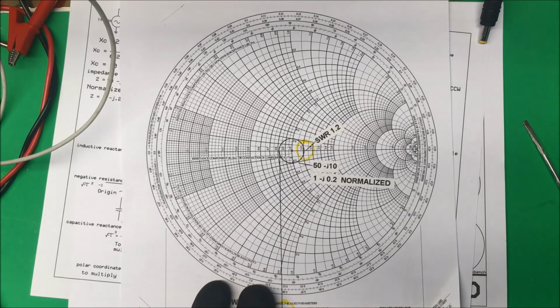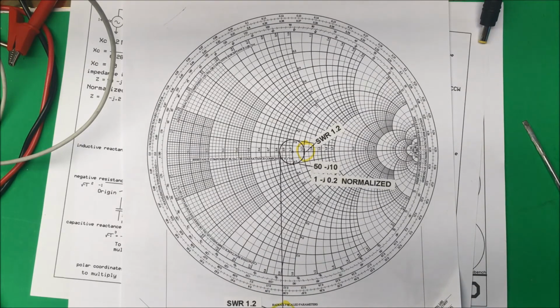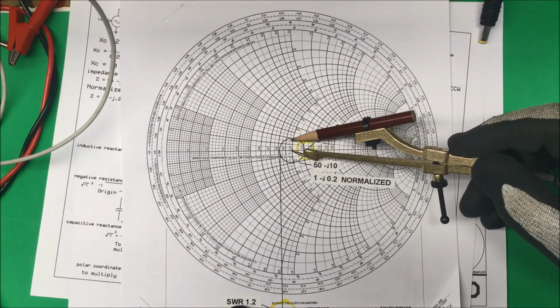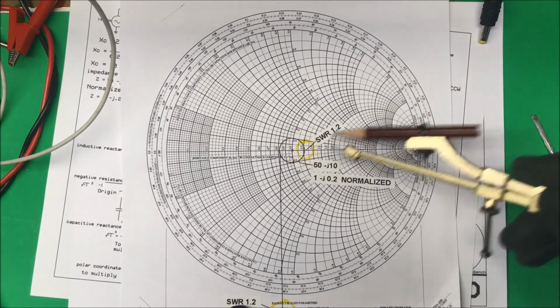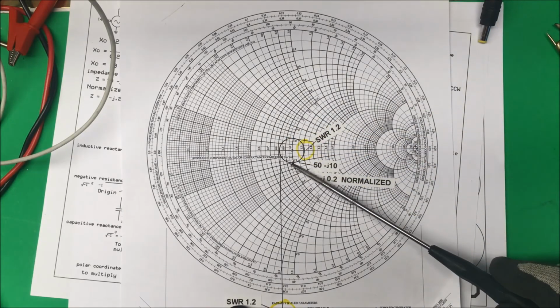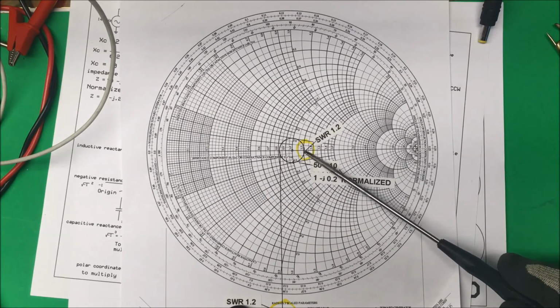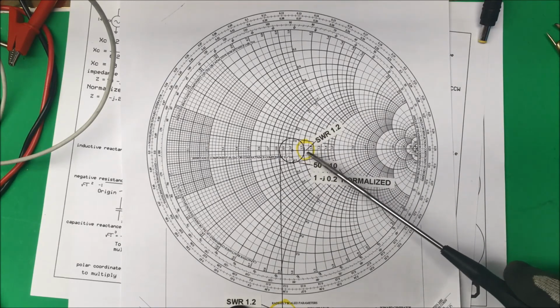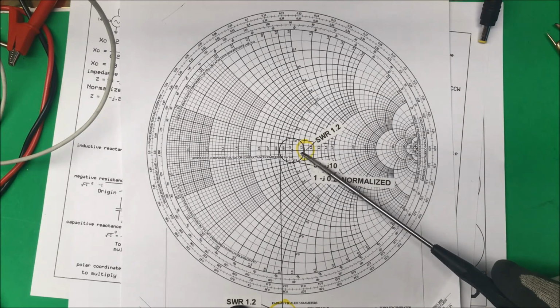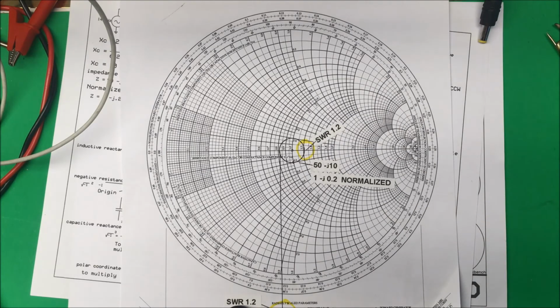Now, we take a compass, start from the center of the graph, and draw a circle through our impedance right here. And when it crosses this resistance line over here, this actually gives us our SWR. We can see it just a little bit past 1.2. So that's our SWR.